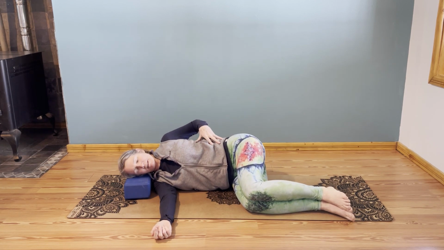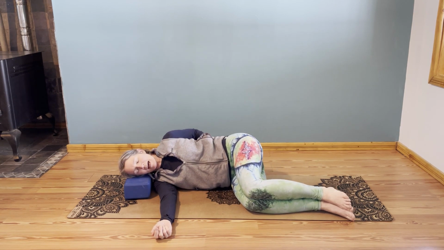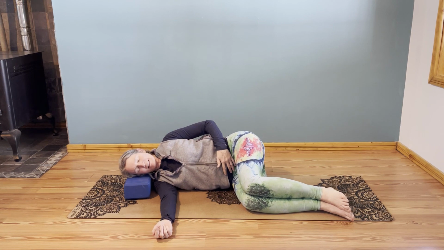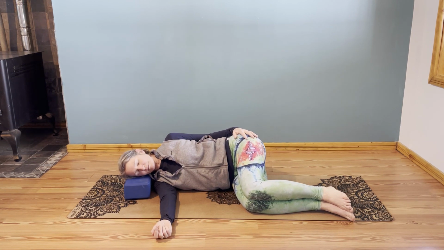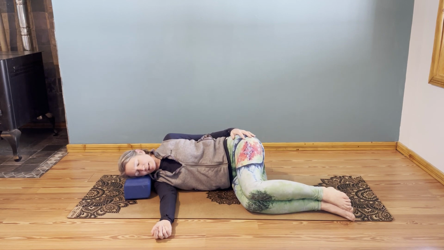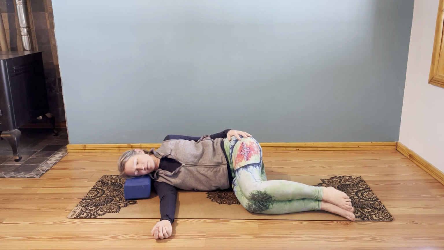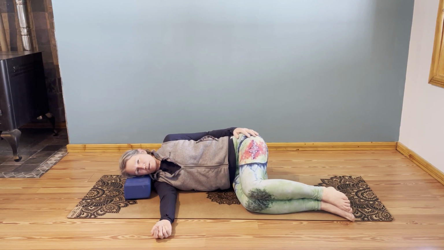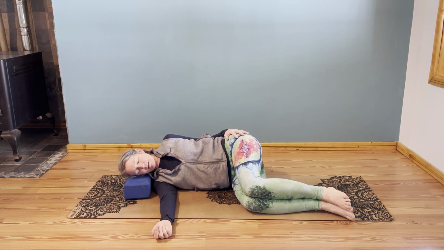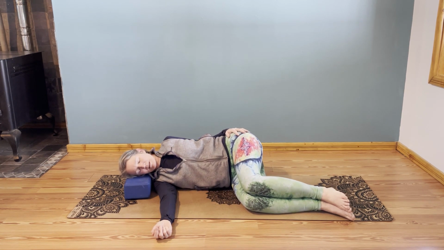Feeling how my side body will respond, my waist, my low back, my belly. Picking one direction, just making those circles. Ease of flow and movement. You can switch the direction.